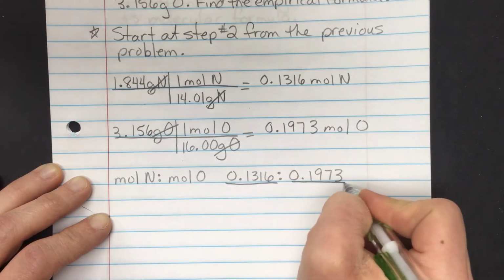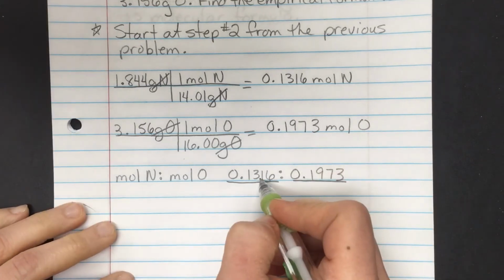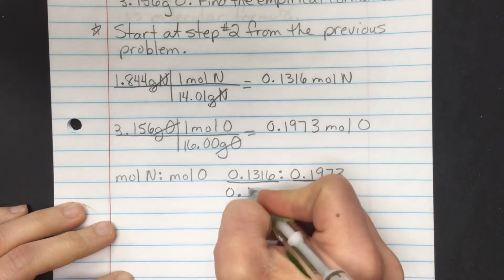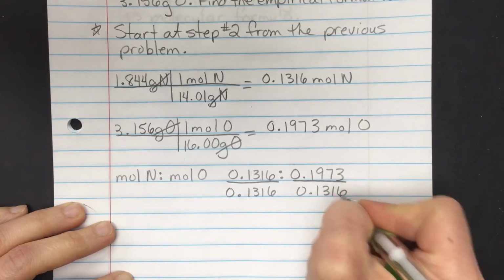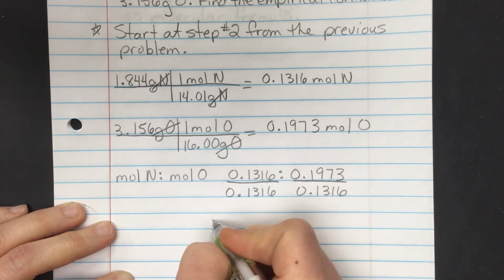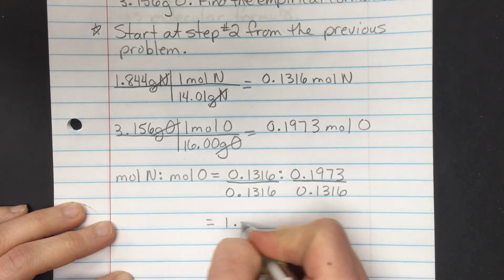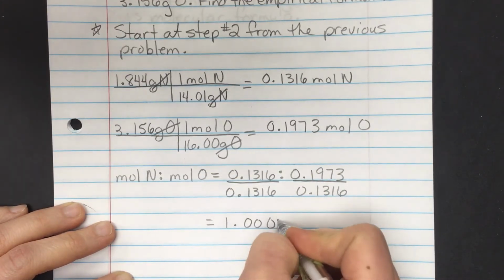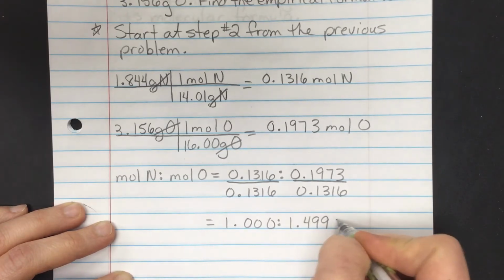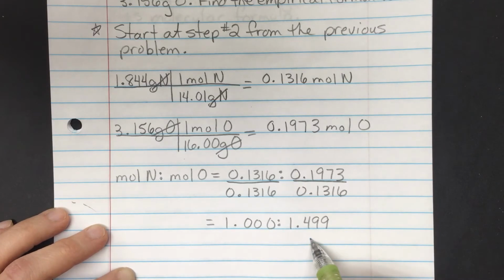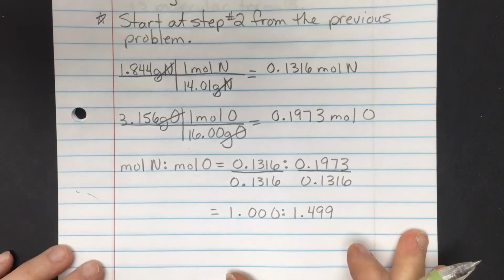I divide each side by the smaller number, which is 0.1316. And I get a ratio of 1.000 to 1.499. Now, I can't leave this like this because this is 1.5 really if I round it off.